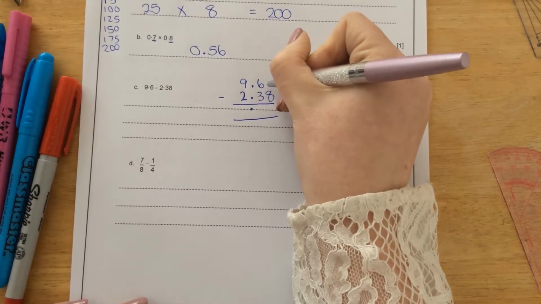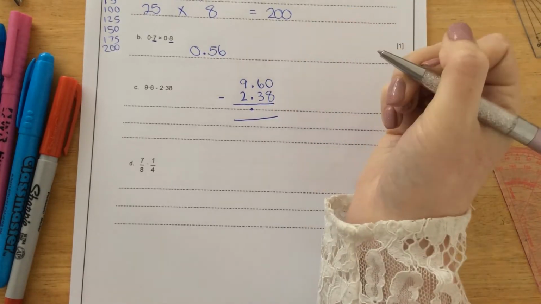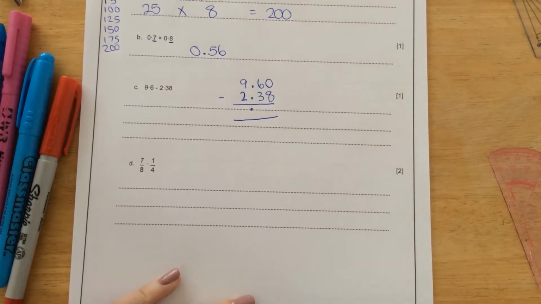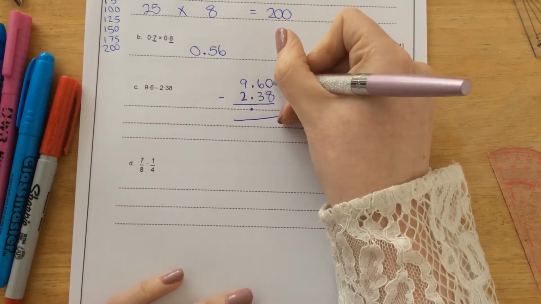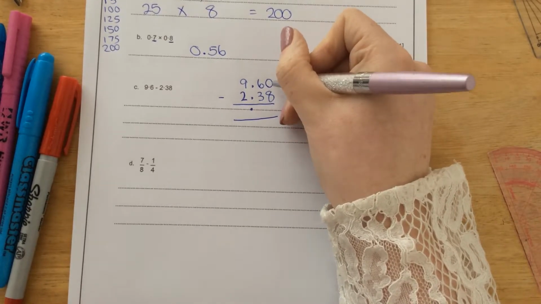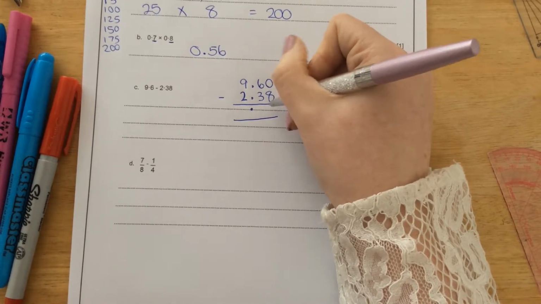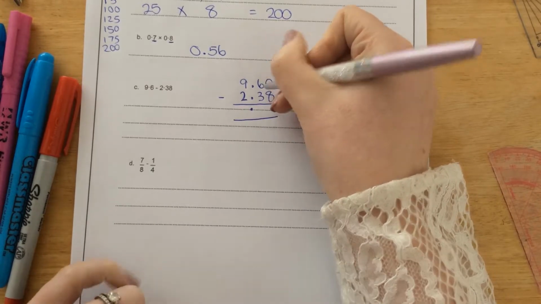So I've got a gap up here, so I'm going to put a 0. I'm filling in that gap with a 0. Now we can start taking away. Well, I can't take away 8 from nothing. 0 take away 8, I can't do it. I can't have minus numbers in this. So I need to borrow.